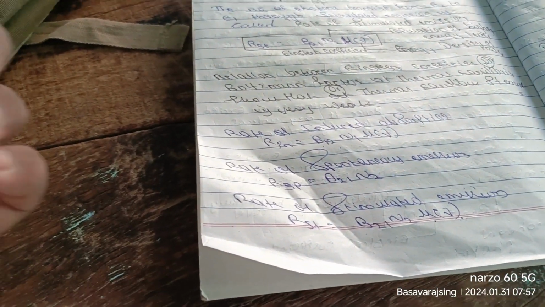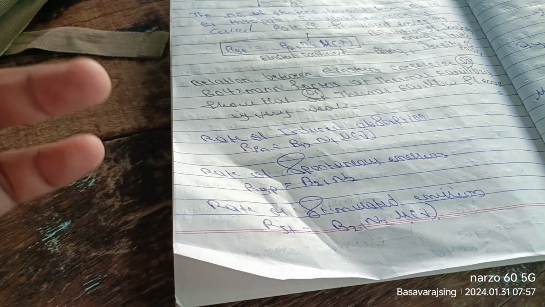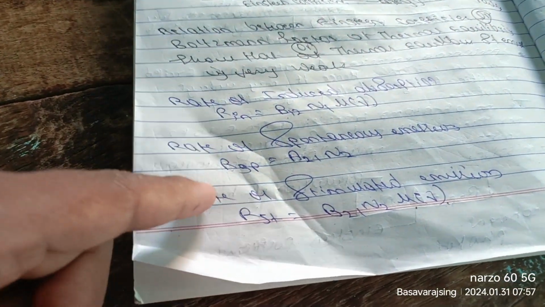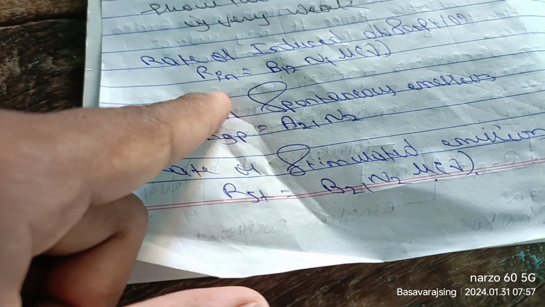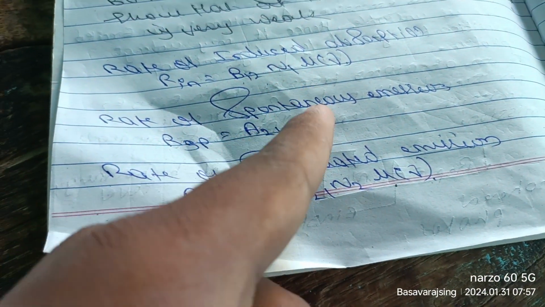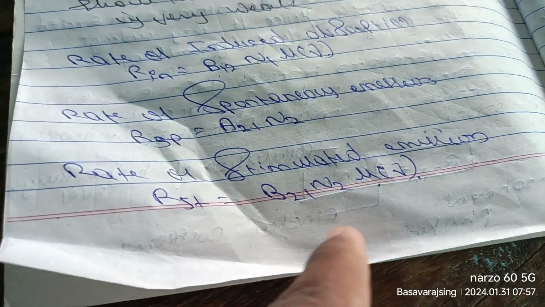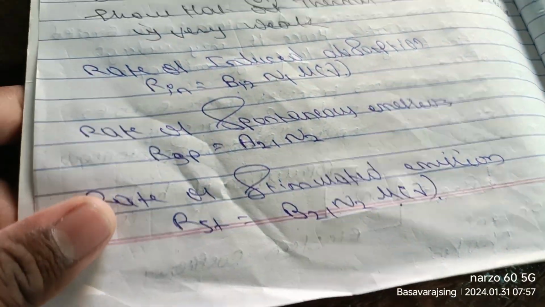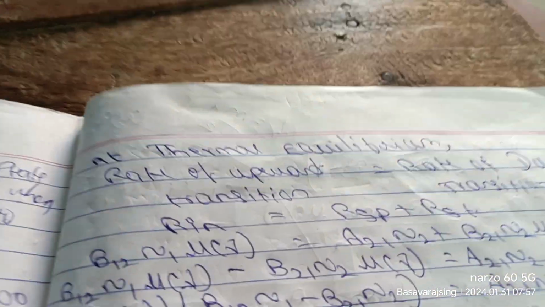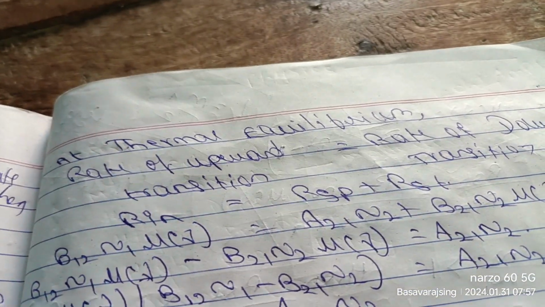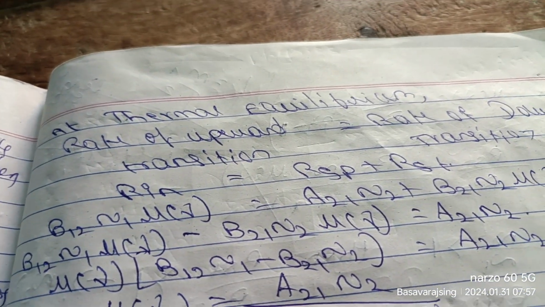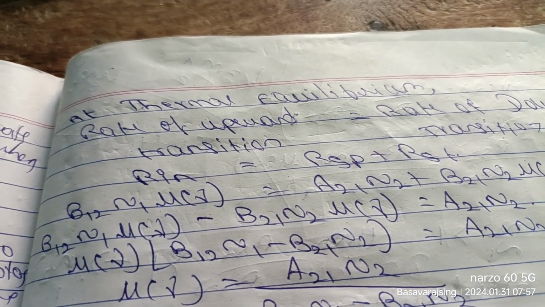Stimulated emission, spontaneous emission, induced absorption, the same topic is written here, and the equations can be written here. R_in means B12 N1 mu of nu, R_sp means A21 N2, R_st means B21 N2 mu of nu. At thermal equilibrium, the rate of upward transition is equal to the rate of downward transition. What is the upward transition?